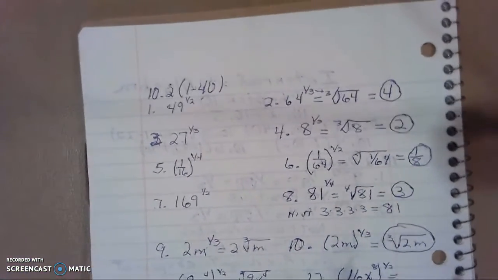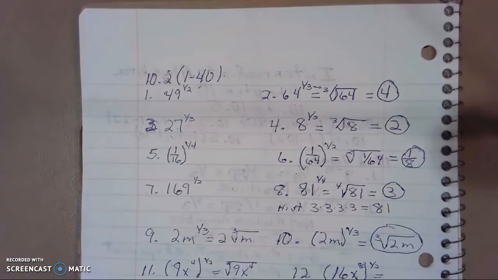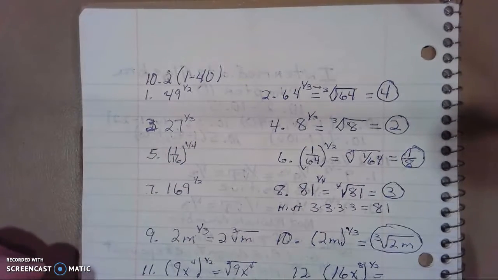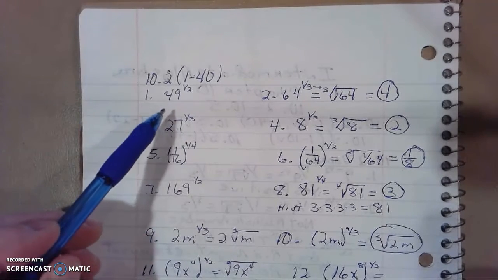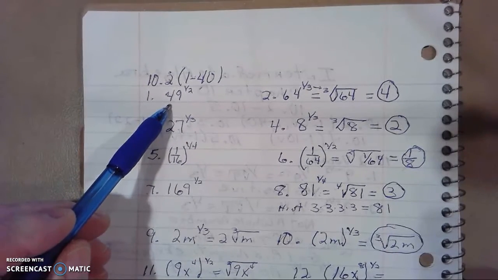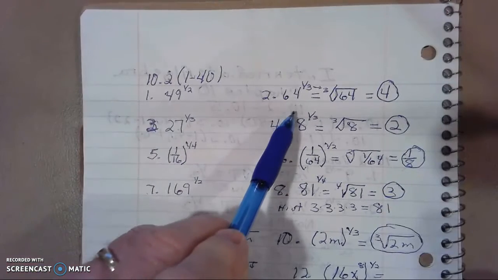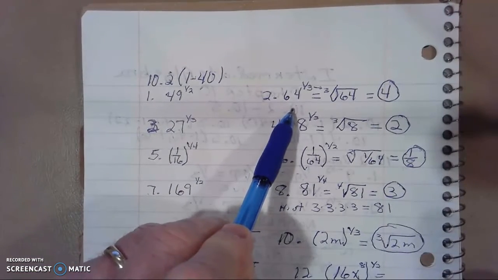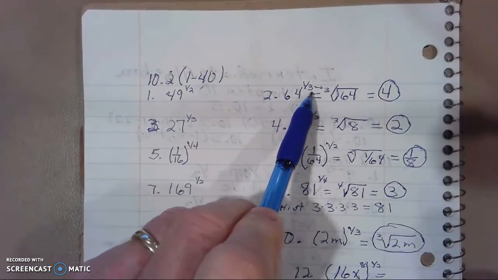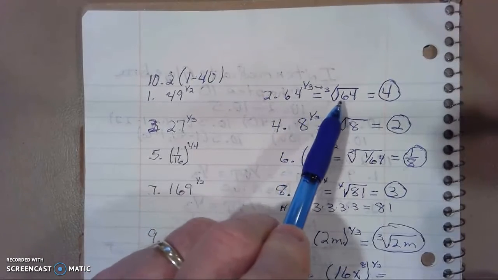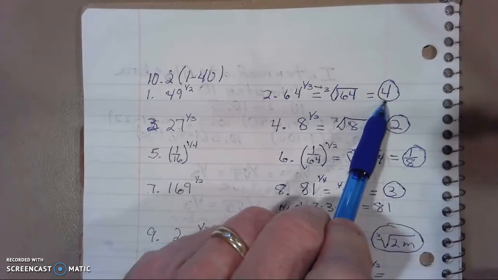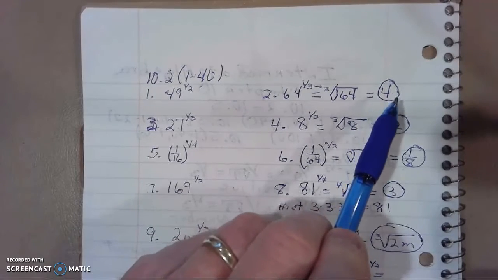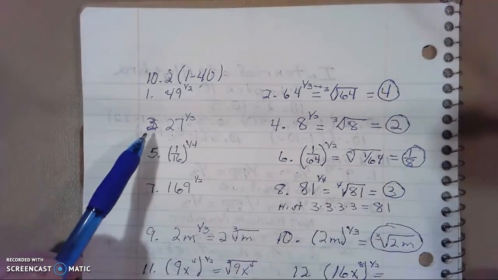okay, I've done the even, and remember you can pause this film and write things down. And it takes a long time to upload, so that's why I try to make them shorter. 49 to the 1/2 is the first one. Number 2, though, is 64 to the 1/3. That 3 is your index of 64. So cube root of 64 is 4, because 4 times 4 times 4 is 64.